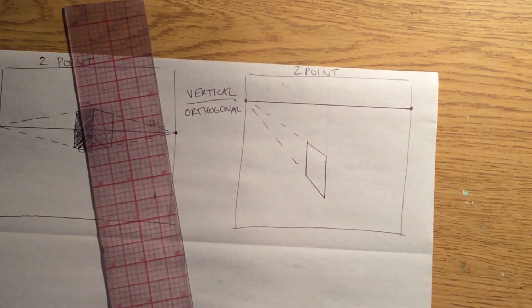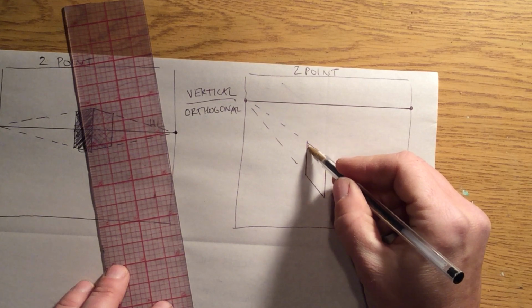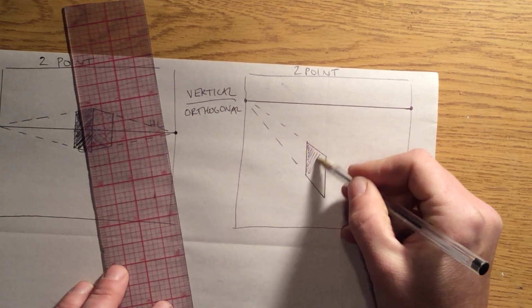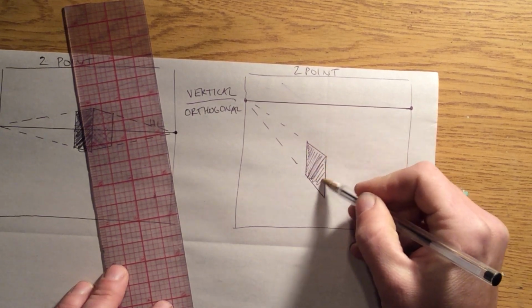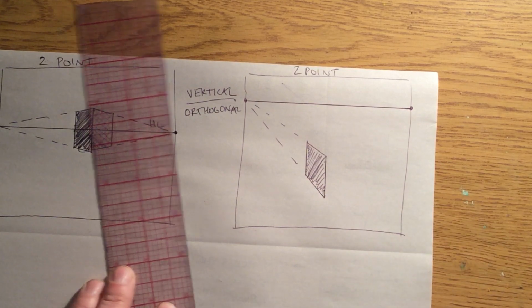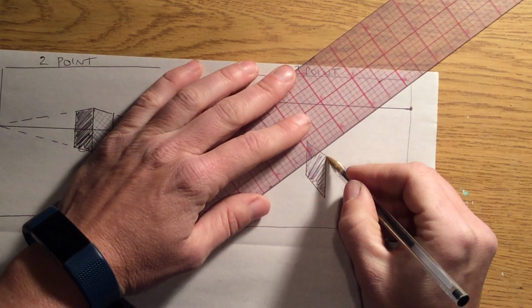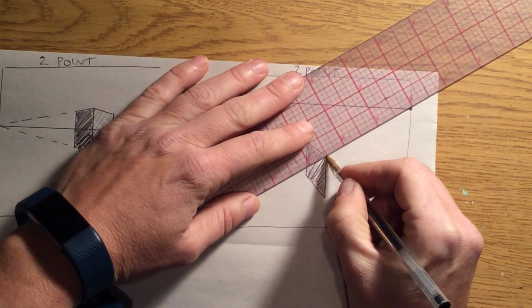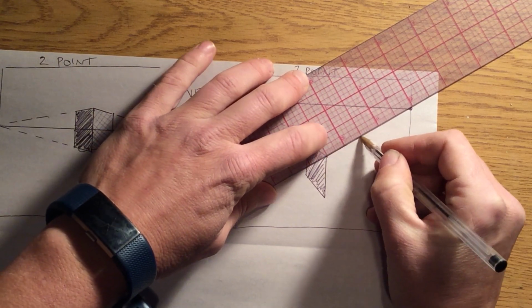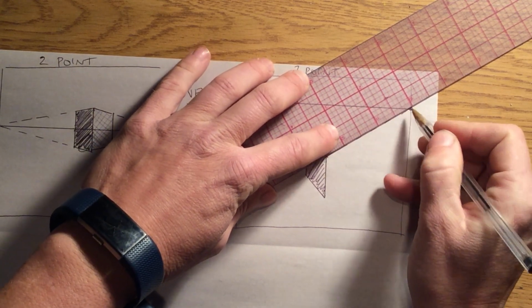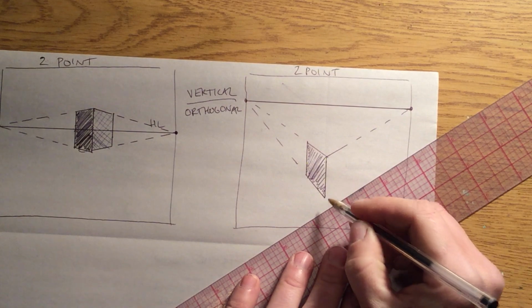So the left side of that box is done. Have a nice solid wall over here. Going to the right side. This is really a very precision-oriented drill. It can't just be close. It has to be right on.